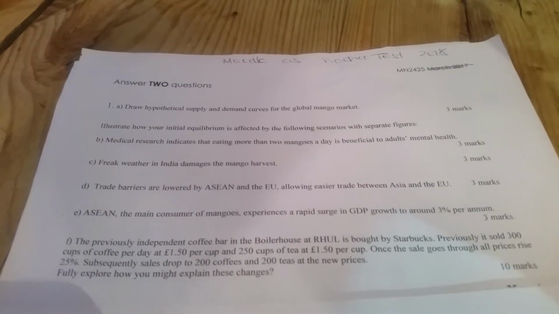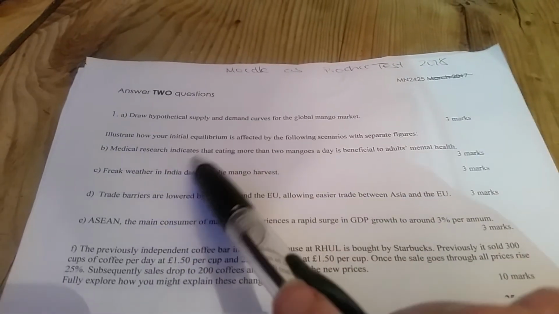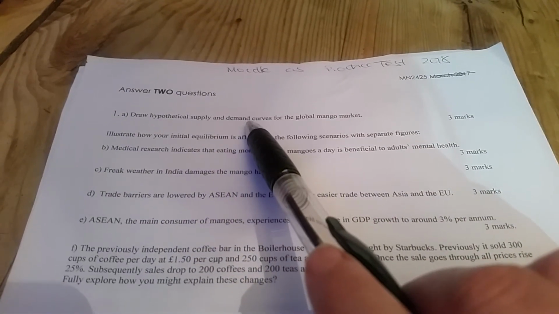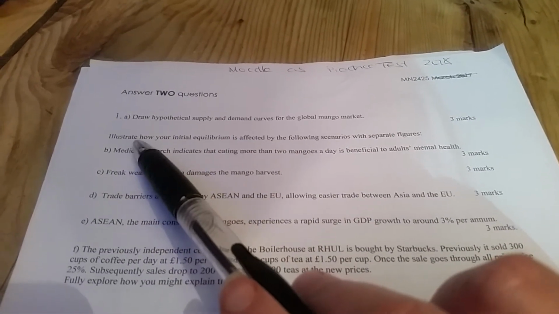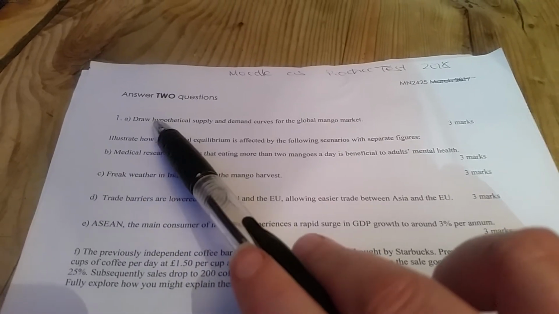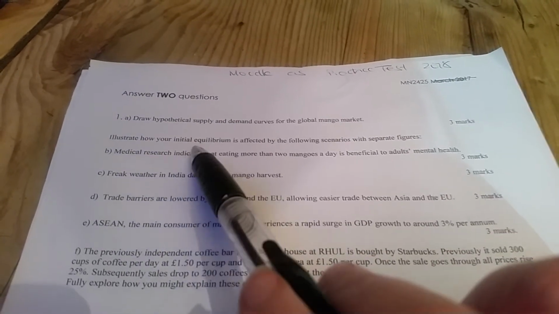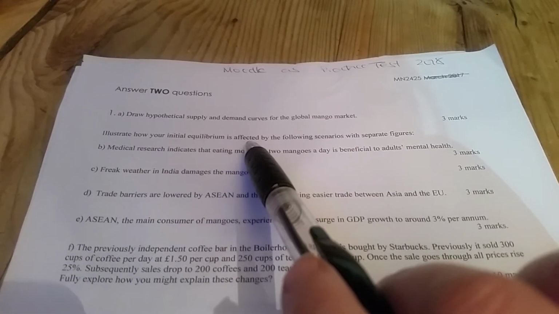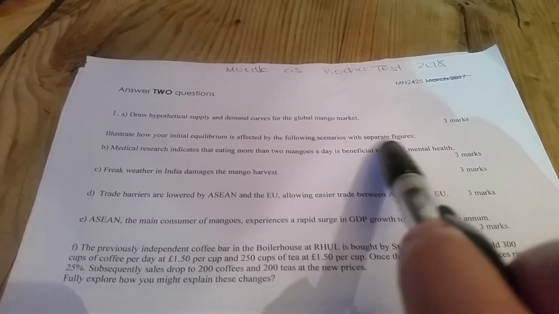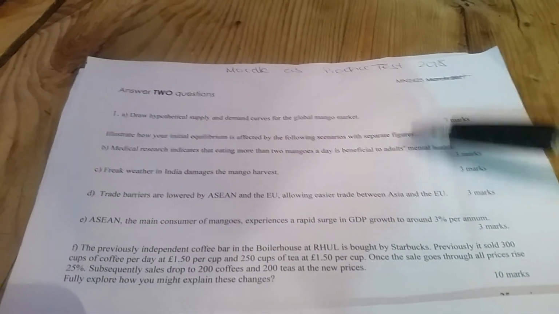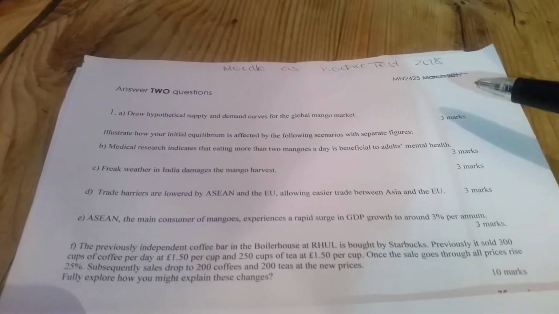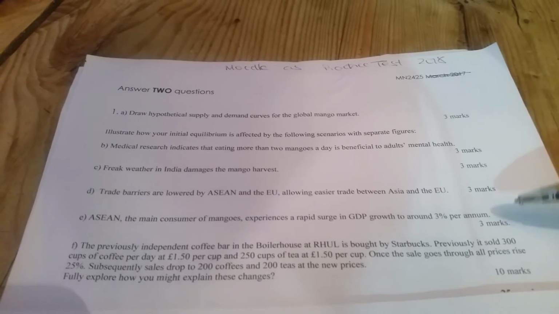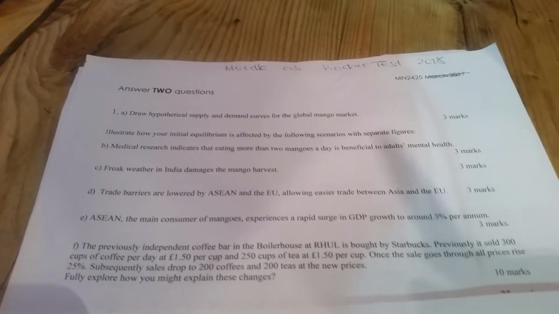And we need to be identifying the keywords. So supply and demand curves are required. Illustrate means you must have a diagram, just reinforcing the fact it says draw here. Initial equilibrium. So equilibrium is a central concept that needs to be explored. And then separate figures. So you can't combine all information on one big diagram. You need separate ones if you're going to try and gain all of these marks.